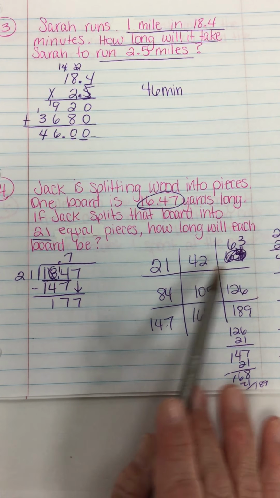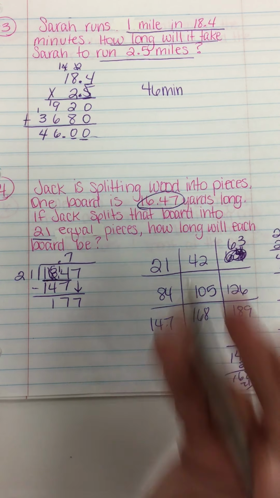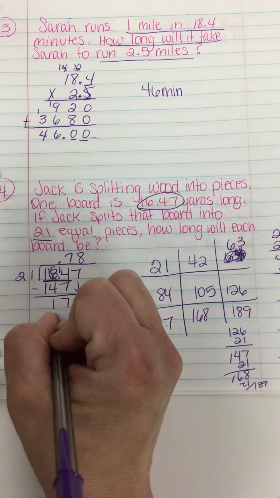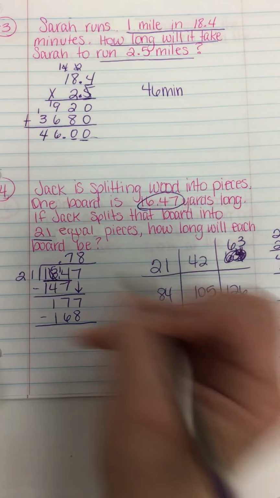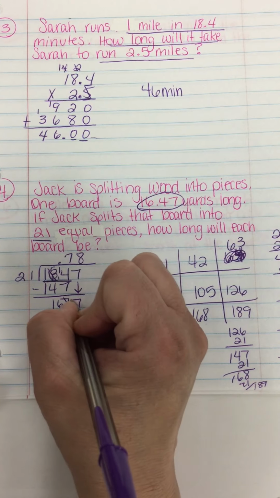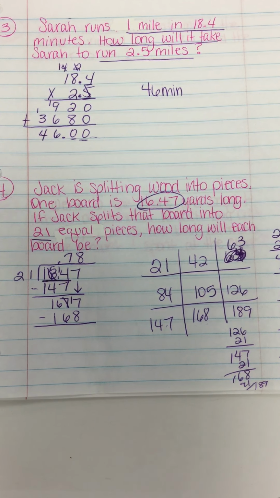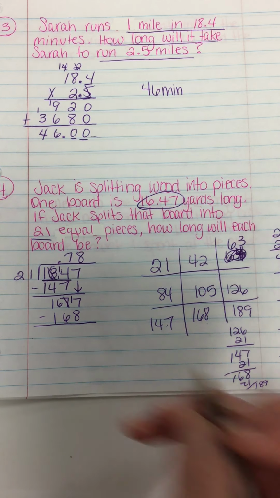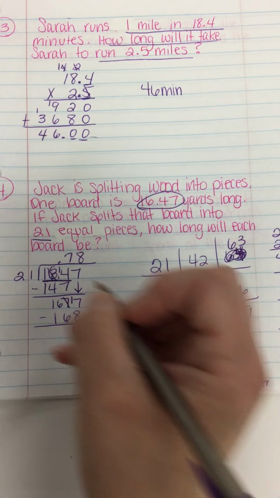The closest I can get to 177 is 168, which is times 8. 7 minus 8, again, doesn't work, so I have to borrow. 7 becomes a 6, and the other 7 becomes 17. All right. Subtract and you get 9. 6 minus 6 is 0. 1 minus 1 is 0.